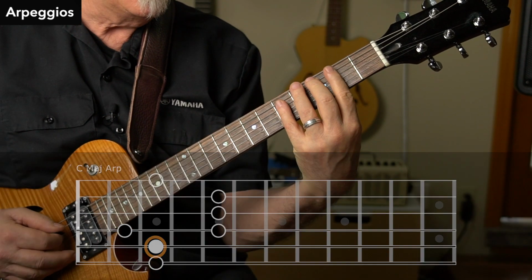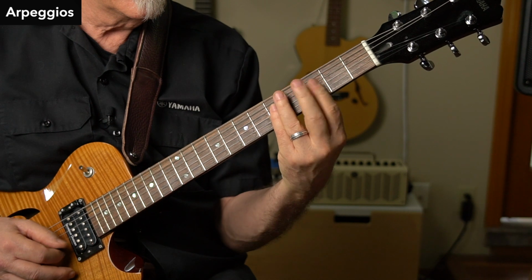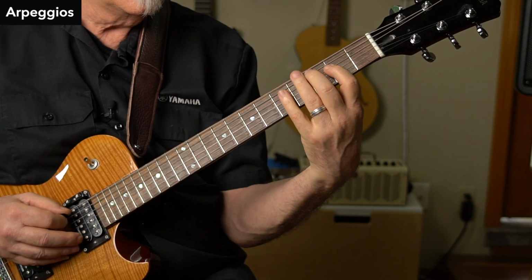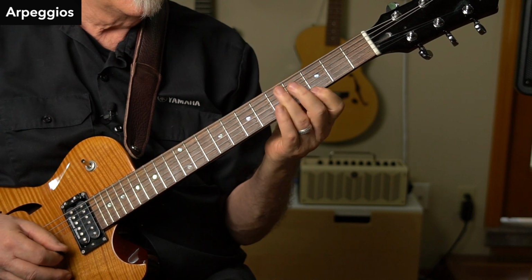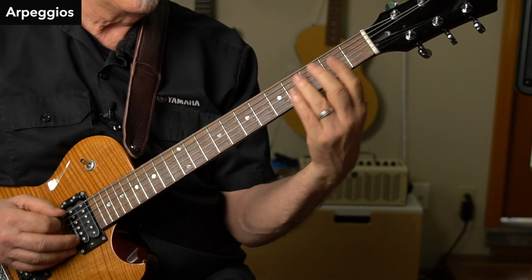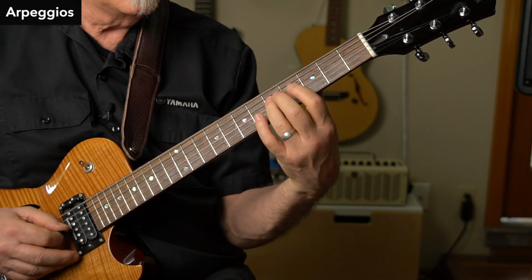Now notice I'm playing these notes with my 4th finger. You can also use your 3rd finger as well.